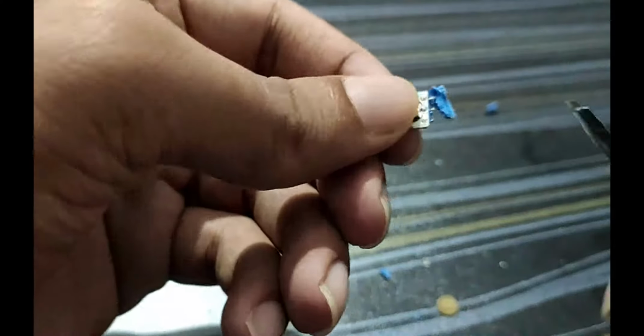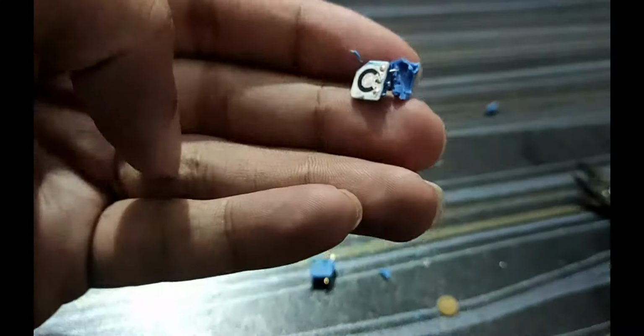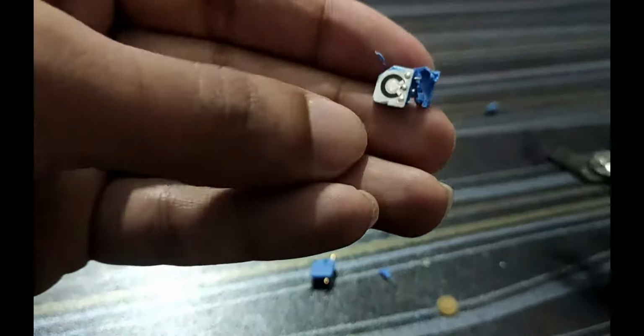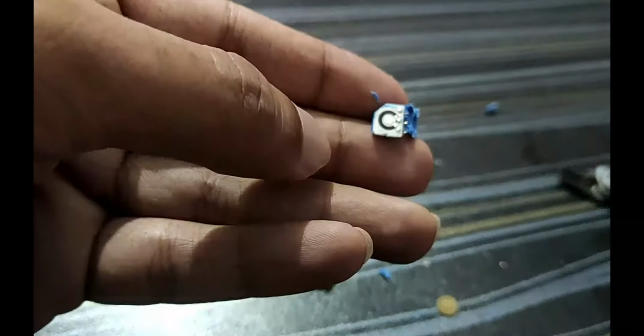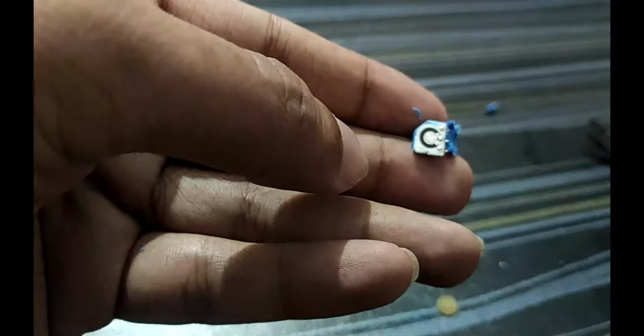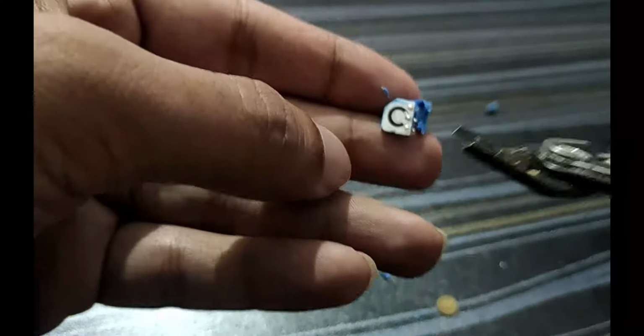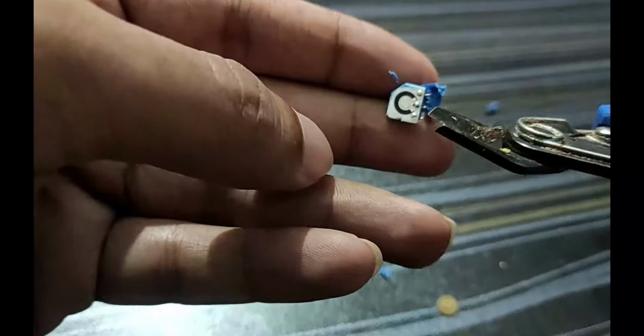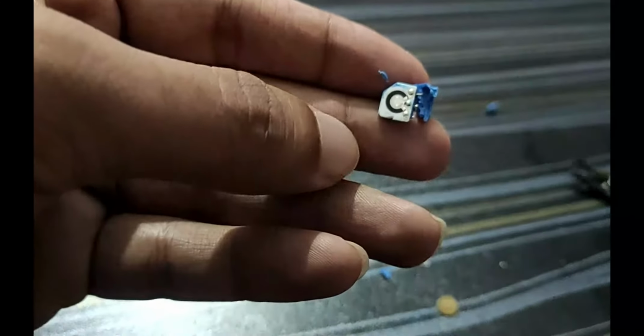Okay, now you can see the 3 pins of the resistor: first, second, third. The middle pin is ground.